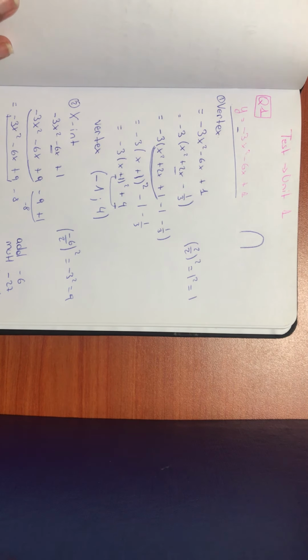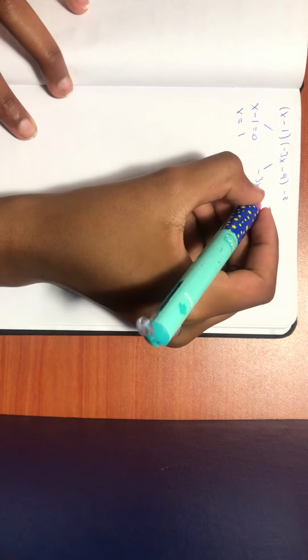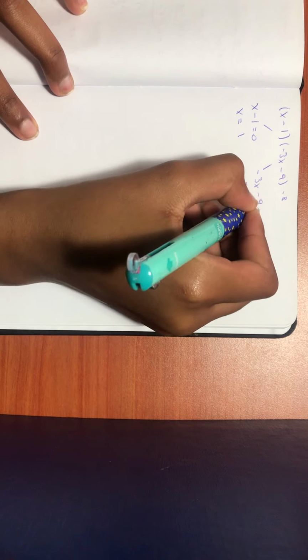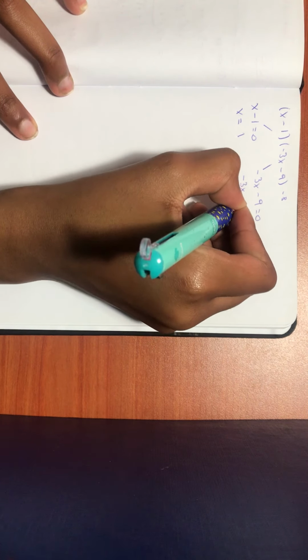Negative 3x times x is, yeah, I should be fine. So here I'm going to have negative 3x minus 9 equals 0. So negative 3x equals 9. x equals 3. So those should be my two x-intercepts.